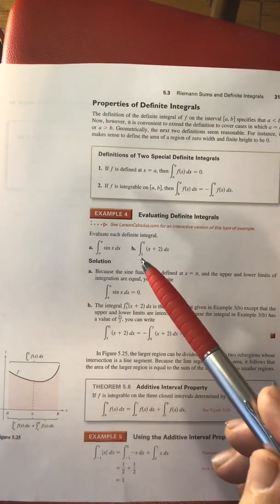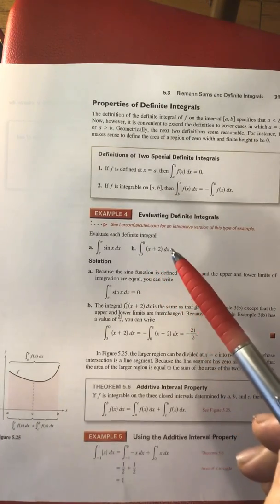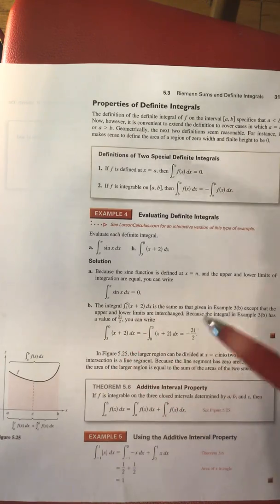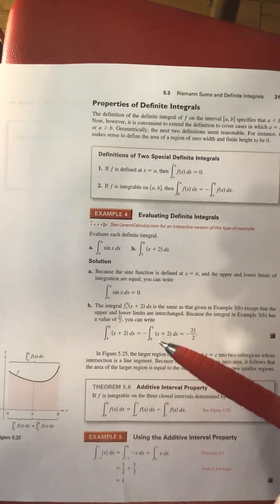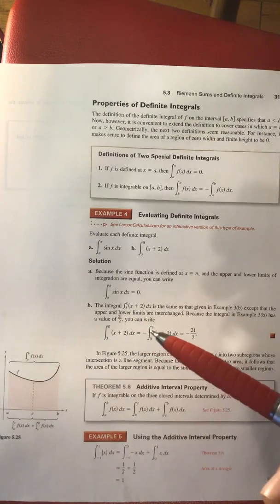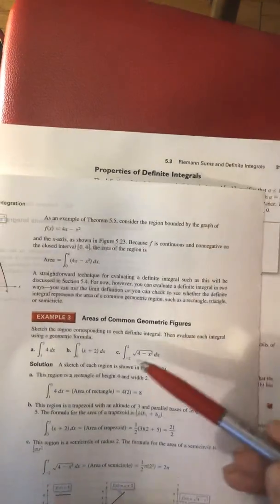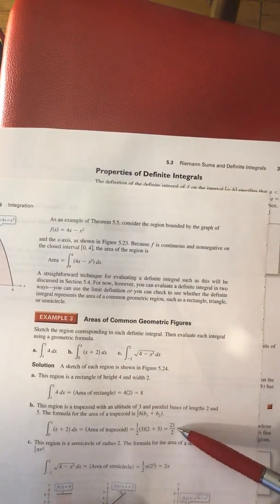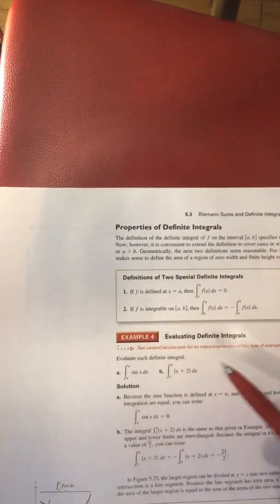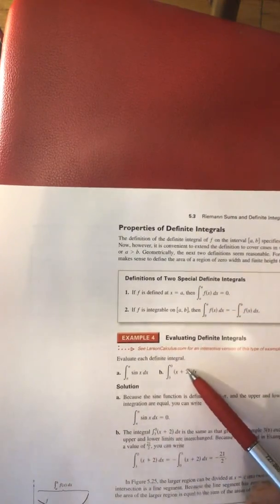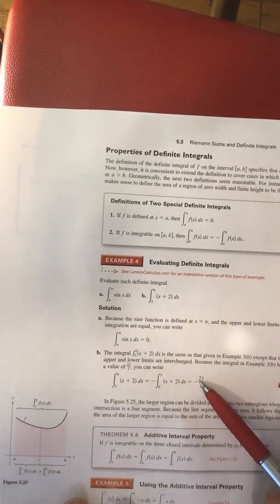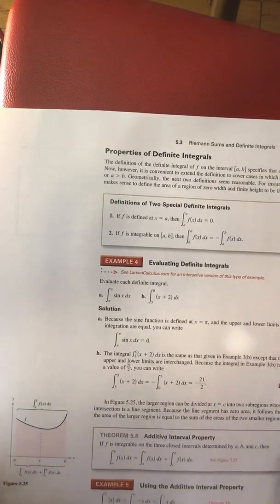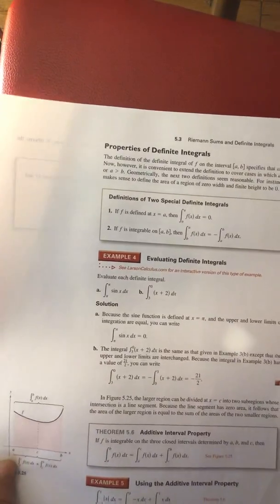And the integral from 3 to 0 of x plus 2 dx is the same as the integral from 0 to 3 of x plus 2 dx, but it's the opposite of it. In the previous problem, we did the integral from 0 to 3 of x plus 2 dx. We found out that was 21 halves. Therefore, by this theorem, this integral would have to be minus 21 halves.